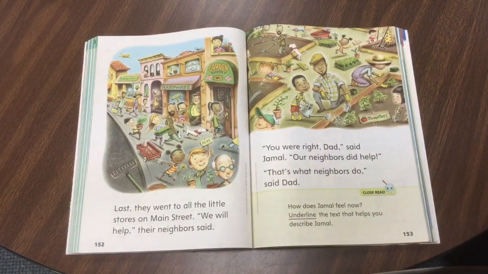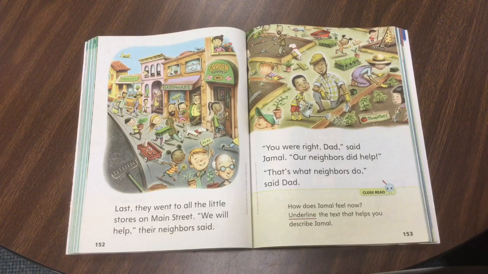Last, they went to the little stores on Main Street. "We will help," their neighbors said. "You were right, Dad," said Jamal. "Our neighbors did help." "That's what neighbors do," said Dad.